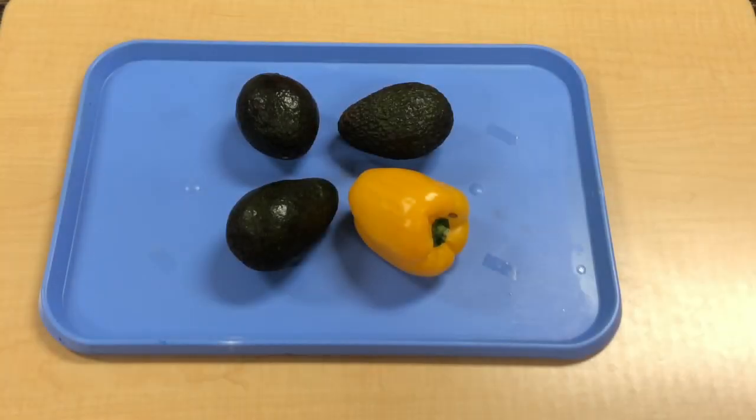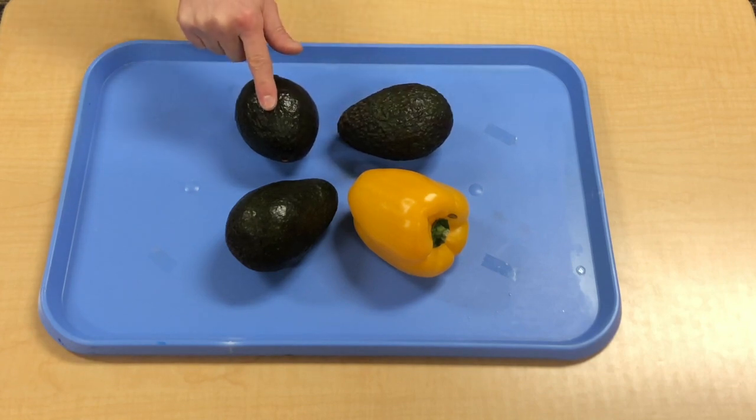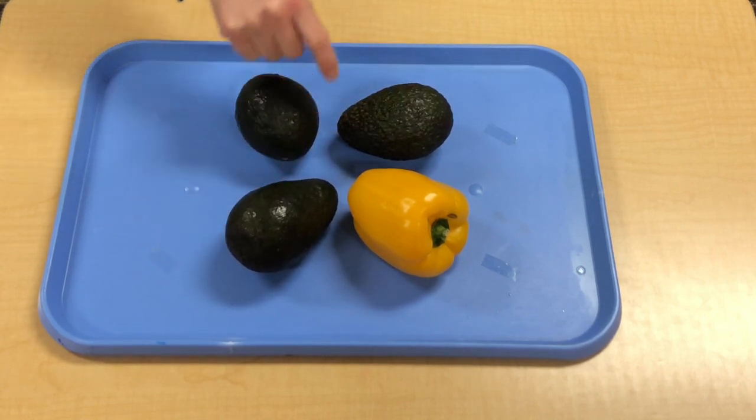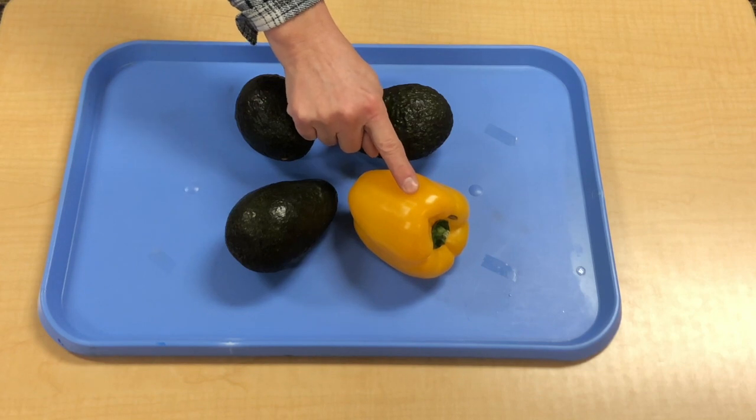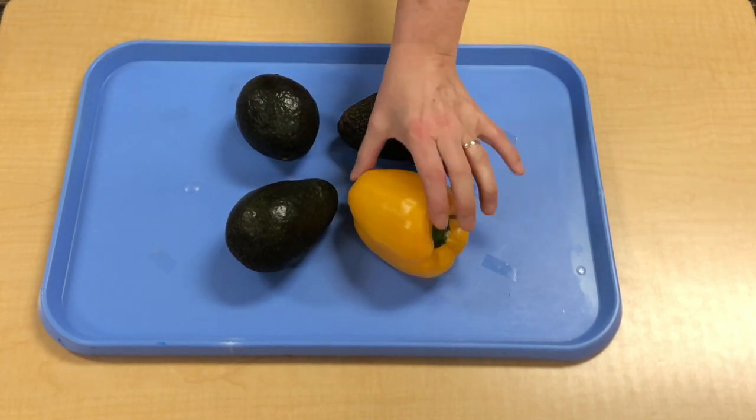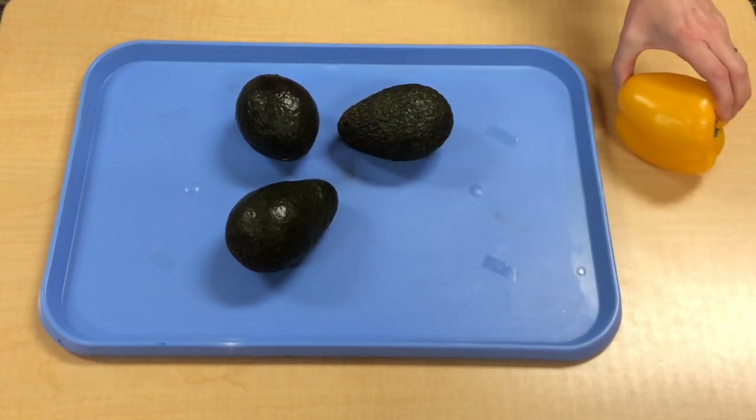Which one is different? Oh, friends, it looks like we have 1, 2, 3 avocados and 1 yellow pepper. The pepper is not the same.